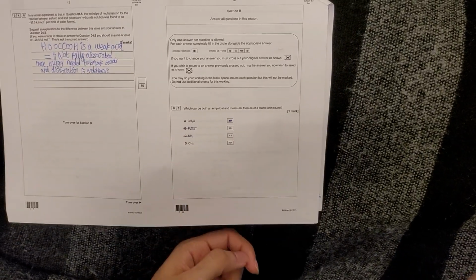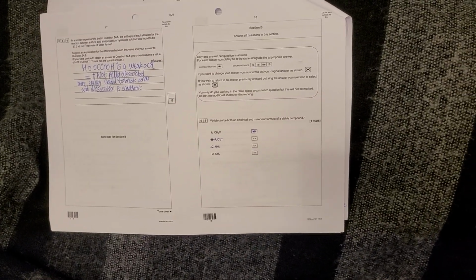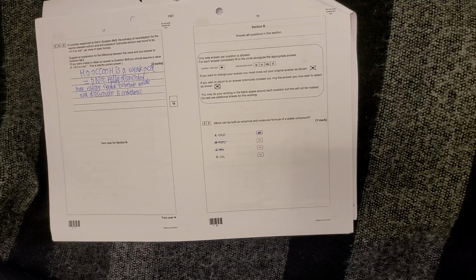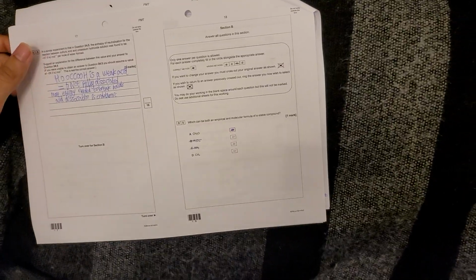So that's section A. Now, section B, the multiple choice questions. Now, I'm not going to go through it like I've usually done, where I go through each one in detail. I'm just going to go through the answers and maybe give a general explanation when I can.